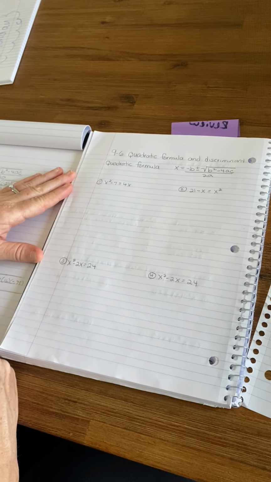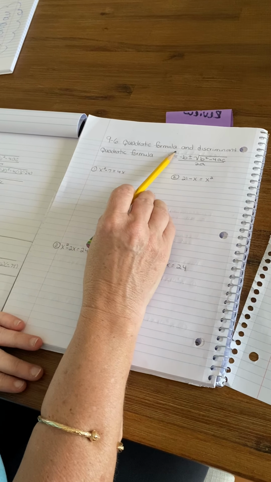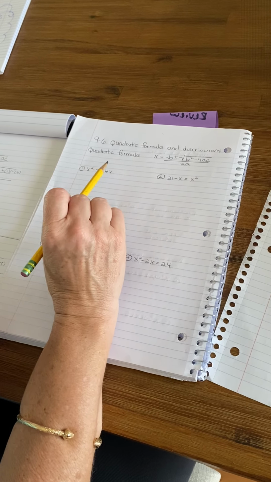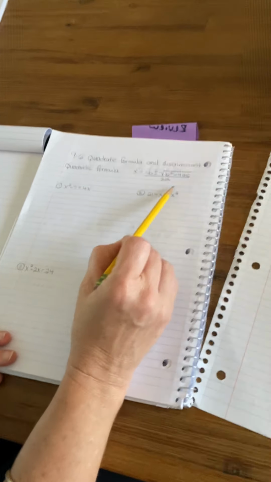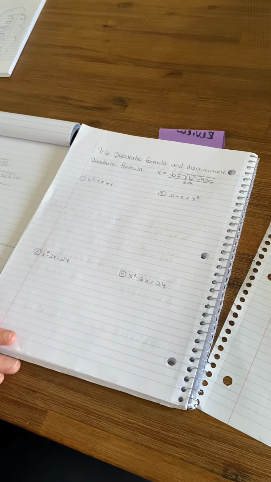So you can freeze the screen or just keep going. Today: the quadratic formula and the discriminant, which I'm going to explain to you. So this is the quadratic formula. Most of you guys sang that for me, so you are familiar with it. You just might not know how to use it.